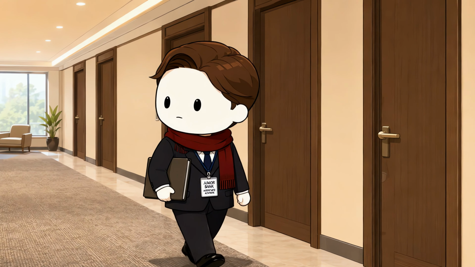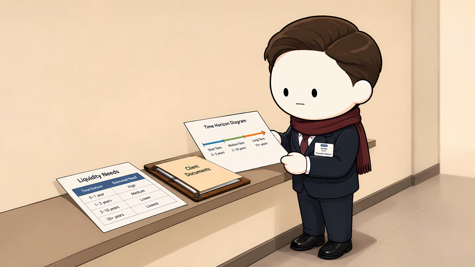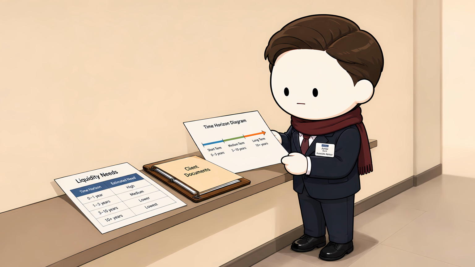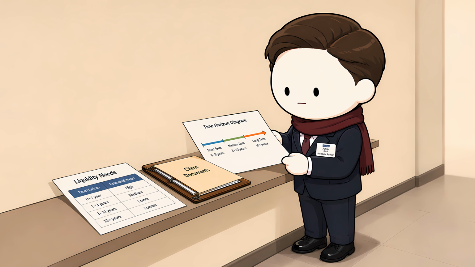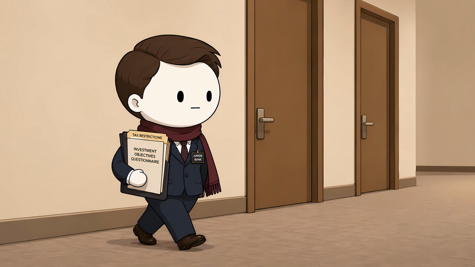You move to the quiet hall of the private banking floor before the meeting. In the quiet hall, you review the time horizon diagram against the liquidity needs sheet. You carry the folder with tax restrictions against the investment objectives questionnaire.